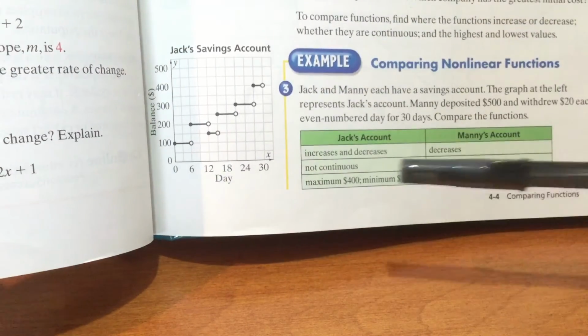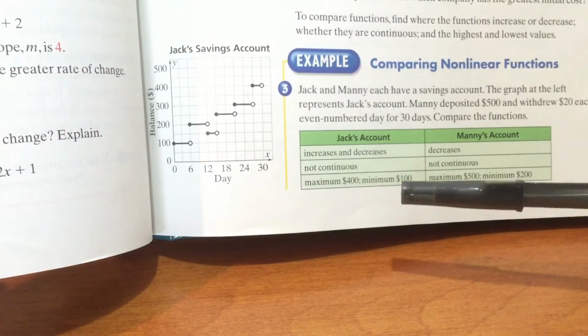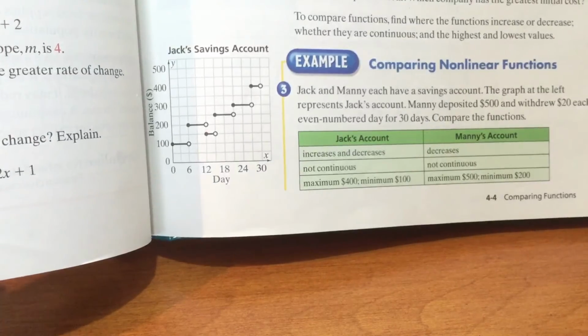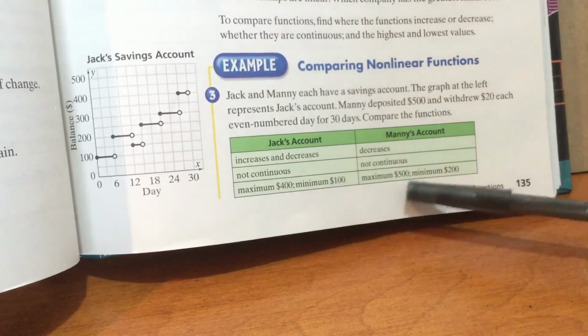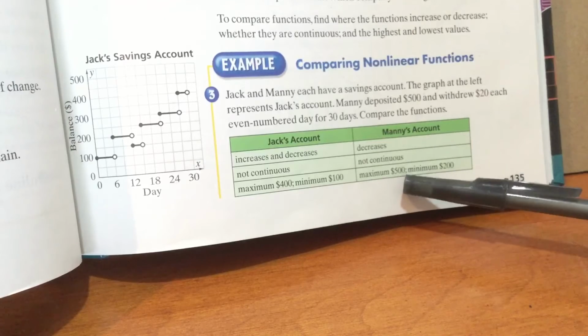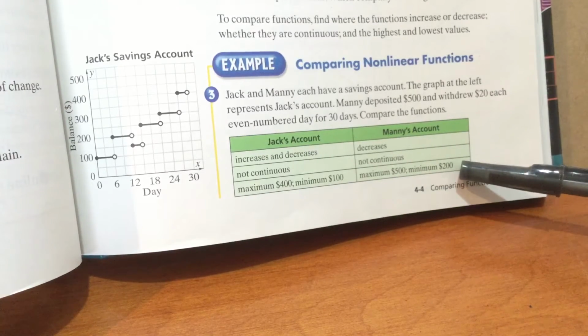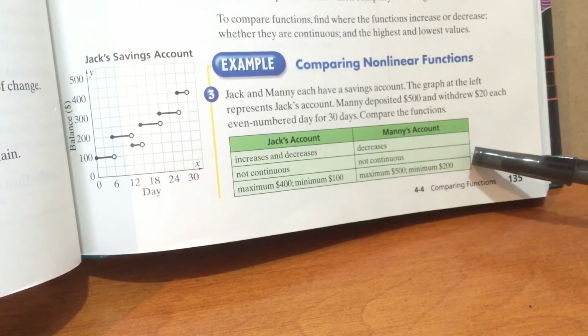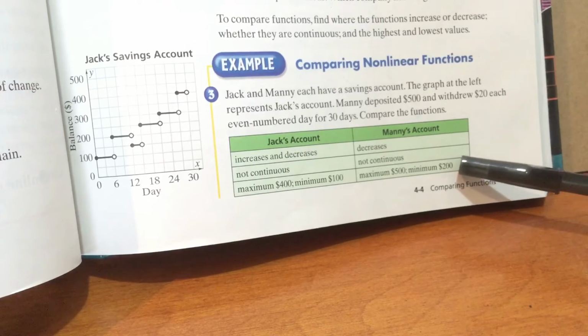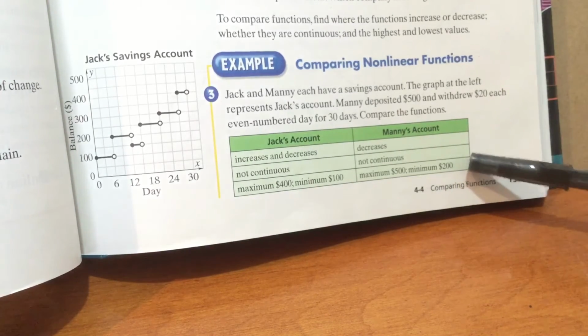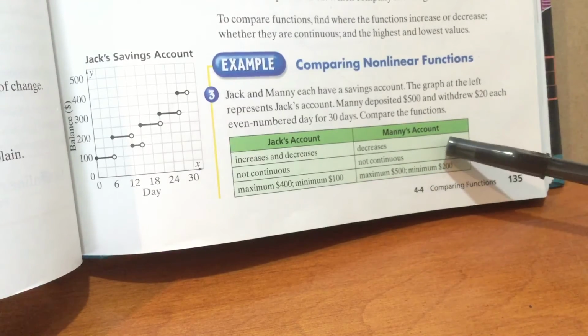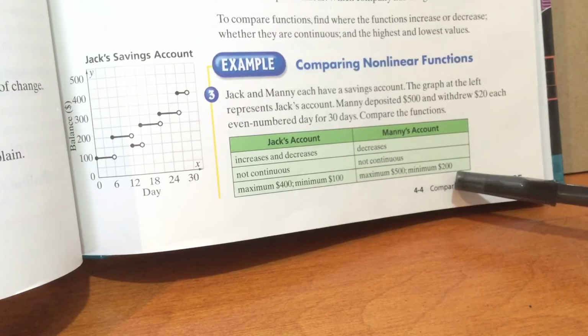So his maximum is 400, his minimum is 100. Now, Manny, he started with a maximum of 500, but has a bit of a spending problem and spent $300, or he took out $300, which left him with a minimum amount of 200.